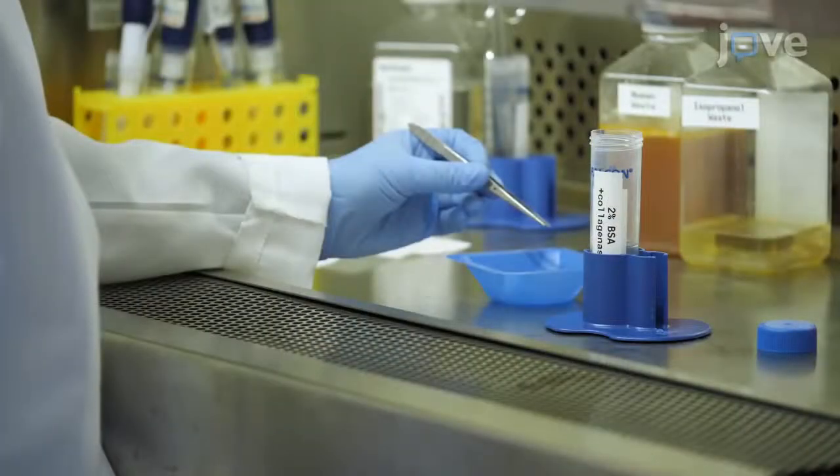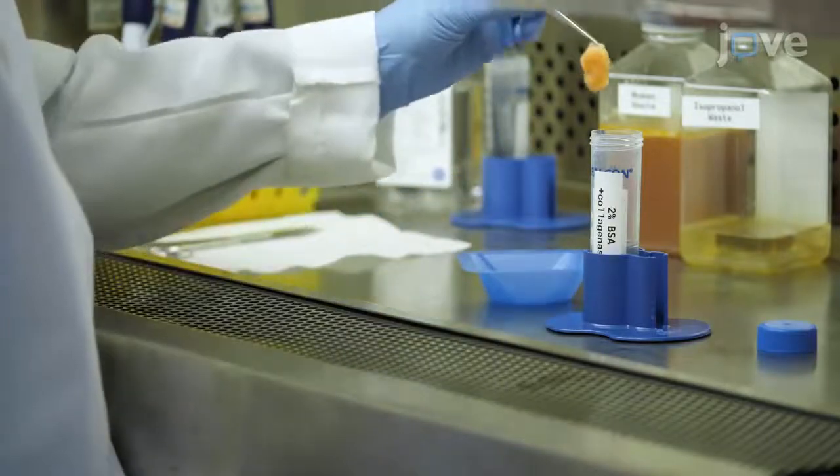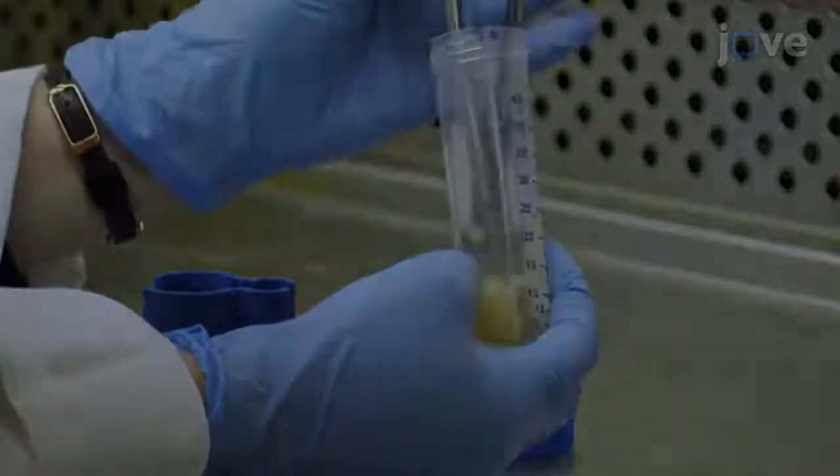For pre-adipocyte isolation, place 2 grams of a fresh sample of intact VAT in 20 milliliters of collagenase type 2 solution. Then insert sterile scissors into the tube and thoroughly mince the tissue.